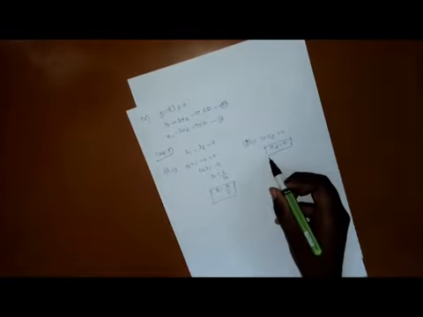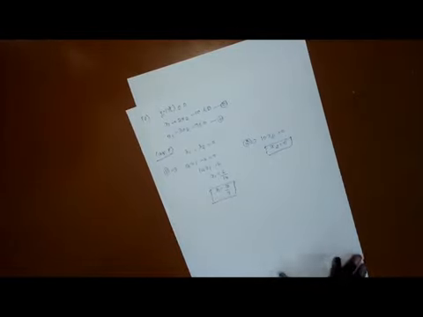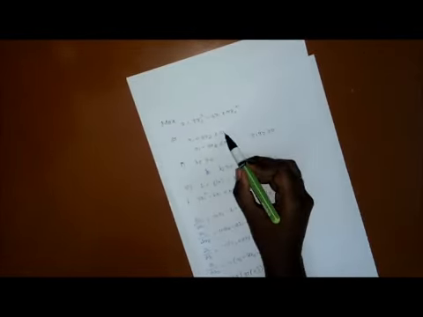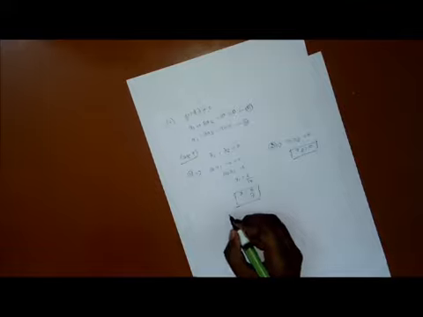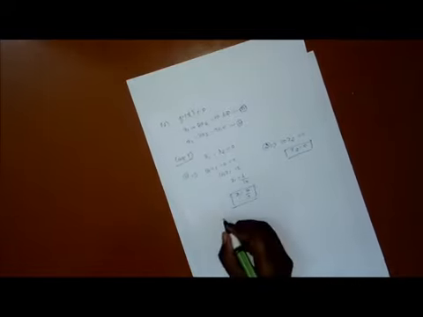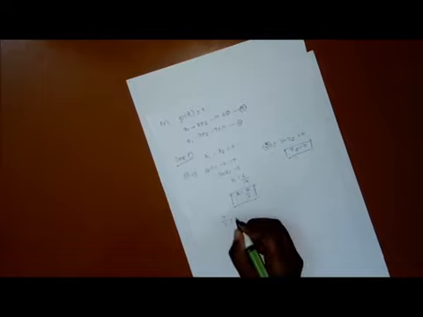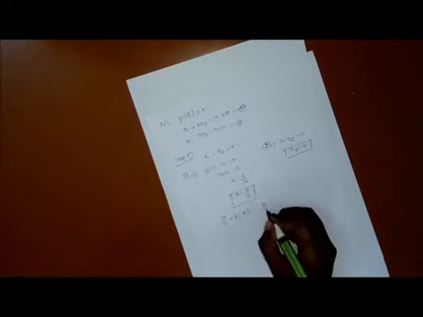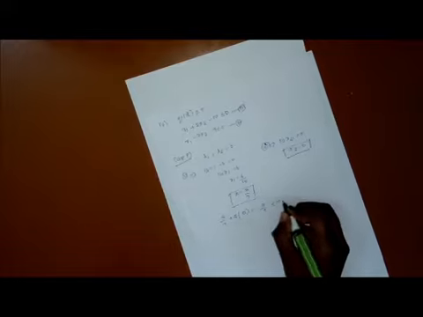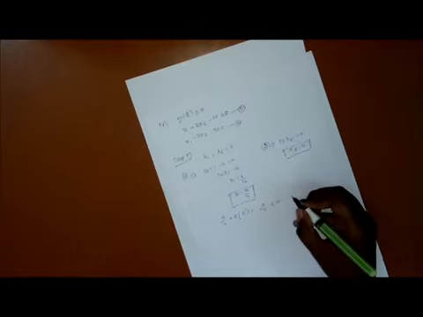Since x1 and x2 values are non-negative, we check whether it satisfies the constraint. You can check with either of the constraints, either the first constraint or the second constraint. So I take the first constraint, that is x1 plus 2x2 must be less than or equal to 10. So x1 is 3 by 7 plus 2 into x2 is 0. So 3 by 7, which is obviously less than or equal to 10. Therefore it satisfies the constraint.